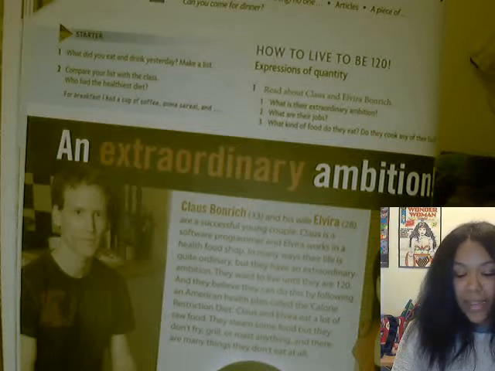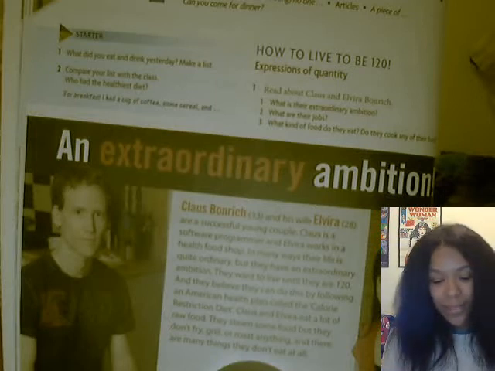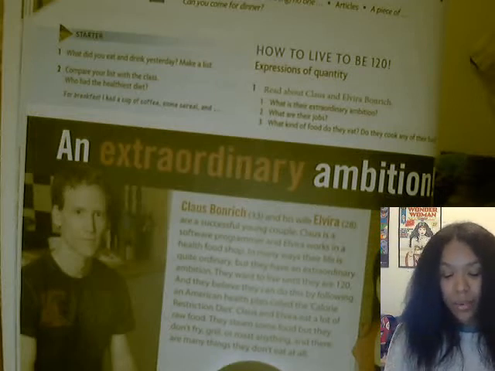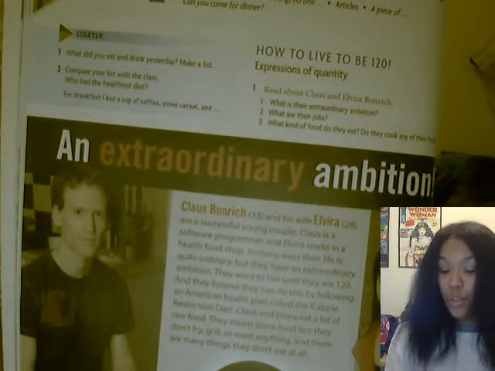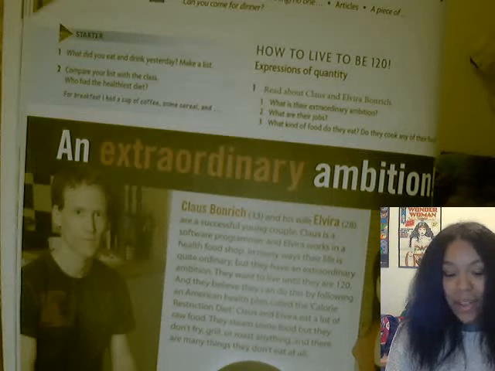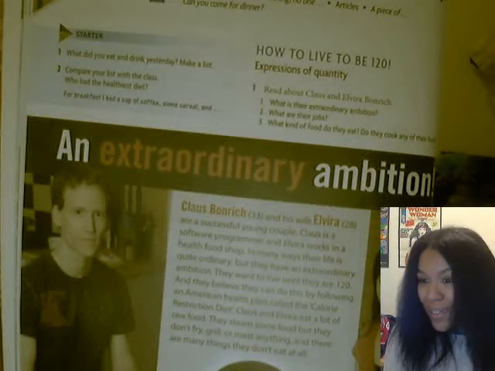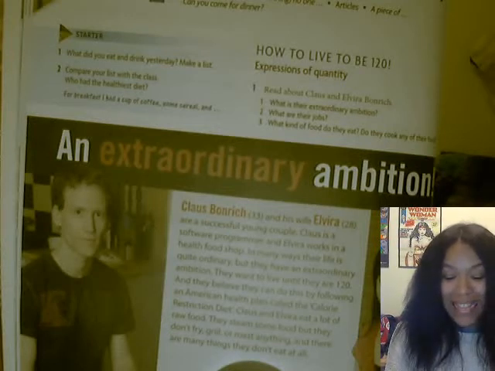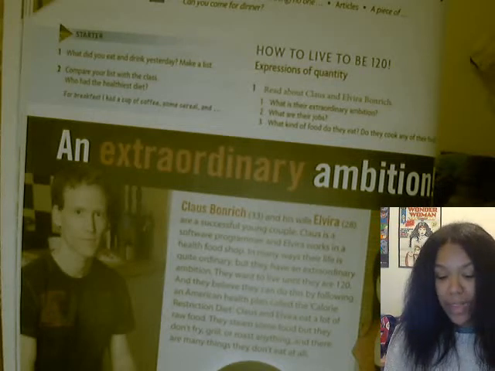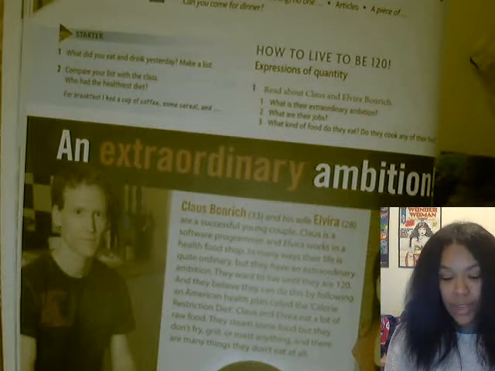Klaus Bonrick and his wife Elvira are a successful young couple. Klaus is a software programmer and Elvira works in a health food shop. In many ways, their life is quite ordinary, but they have an extraordinary ambition. They want to live until they're 120. And they believe they can do this by following an American health plan called the calorie restriction diet.